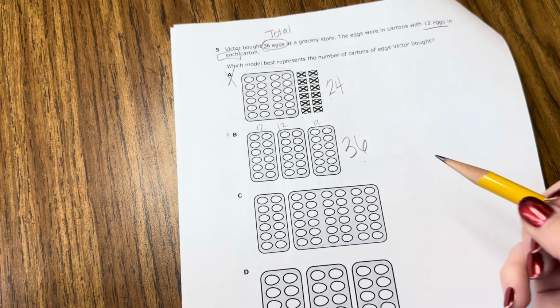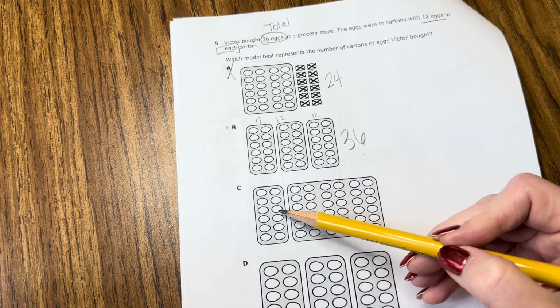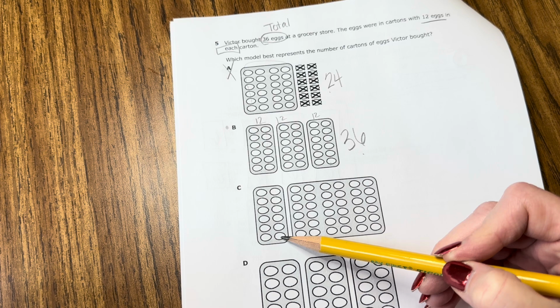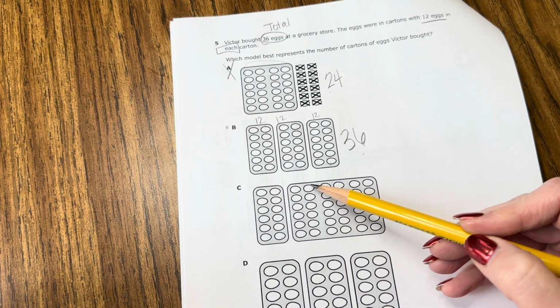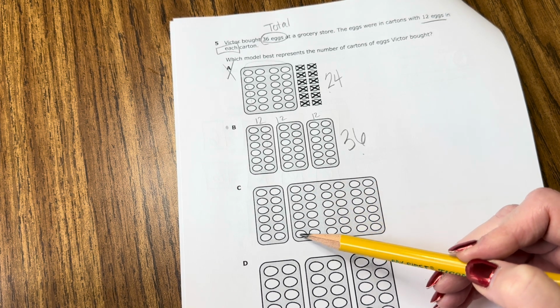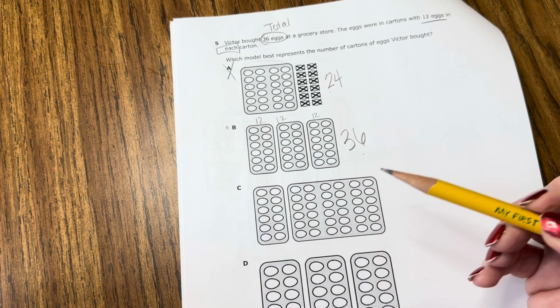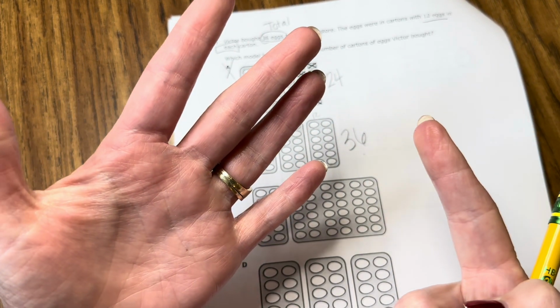Let me keep looking and make sure there's not a better choice. This one has 2, 4, 6, 8, 10, 12. But then there's this whole group here. 1, 2, 3, 4, 5, 6. 1, 2, 3, 4, 5, 6. So that's 6 times 6. 6, 12, 18, 24, 30, 36.